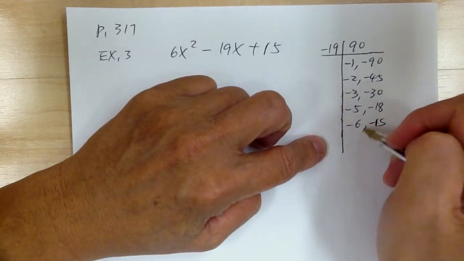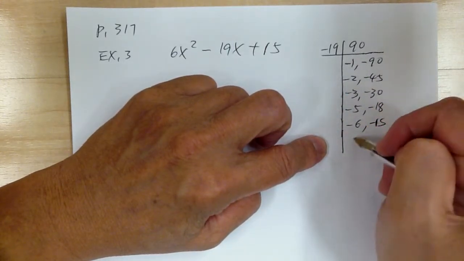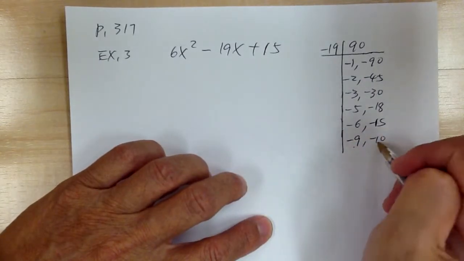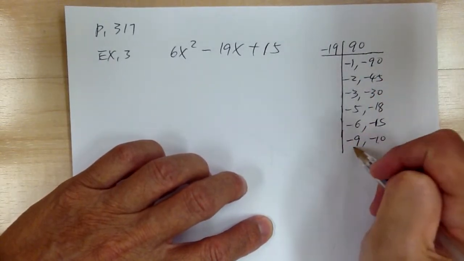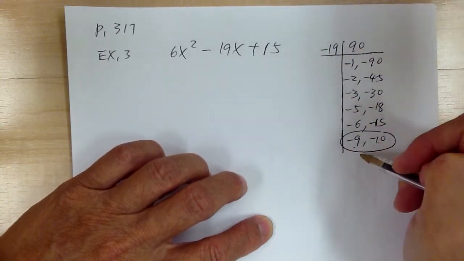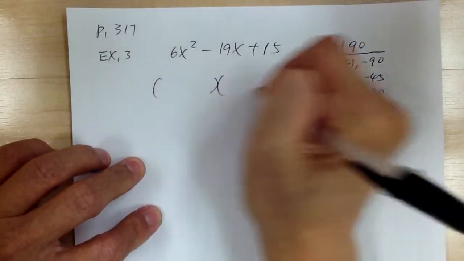Then you go to 7, then 9, negative 10, and this is it. Negative 9 times negative 10 gives you positive 90. Negative 9 plus negative 10 gives you negative 19. So you can just go down the list. It's very quick. Okay, so now let's go and do this.